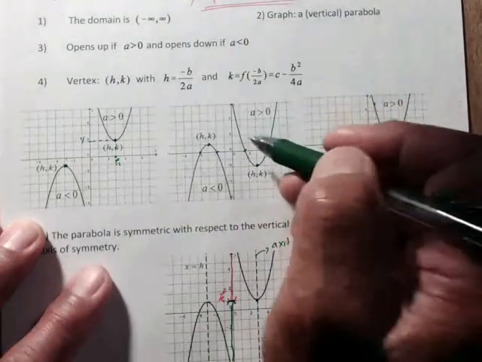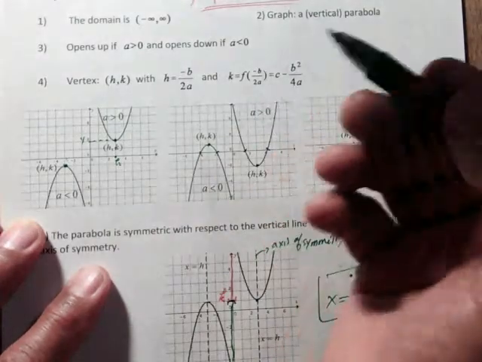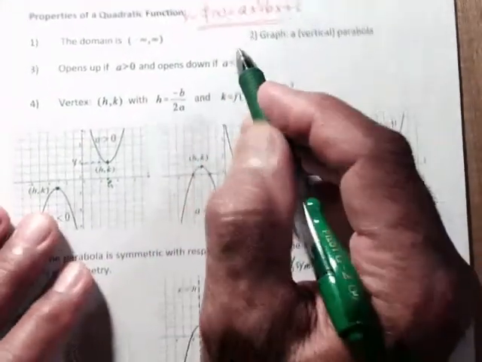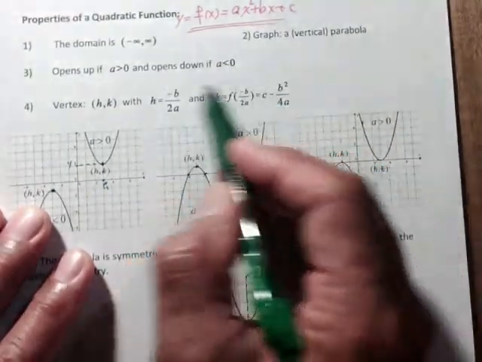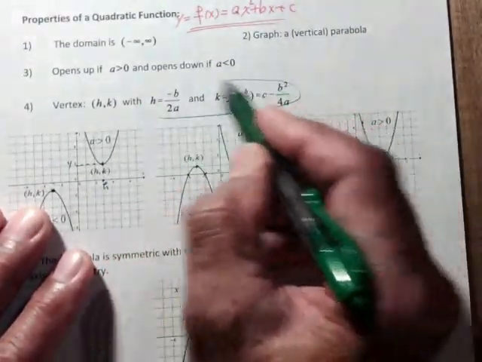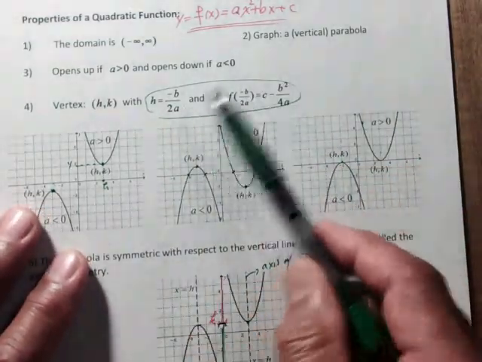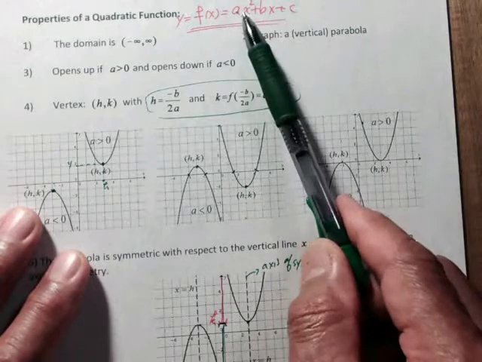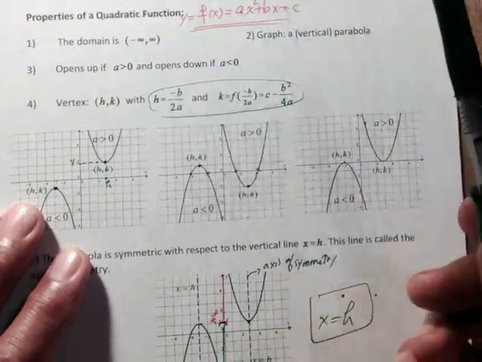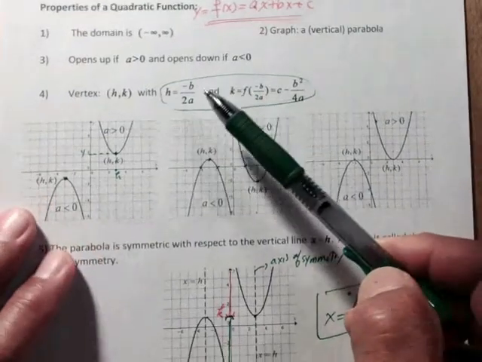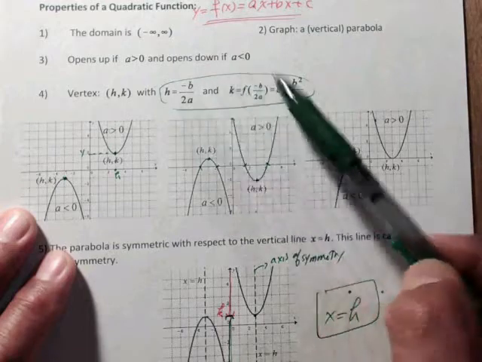Okay. Then if you want to find h and k, actually we want to know what they are. The value of h and k depends on a, b, c. And these are the two formulas we use to actually find h and k. All you have to do is write down what your a, b, c are, put them in this formula, and then use very simple arithmetic to simplify to get h and k. Very easy to find.